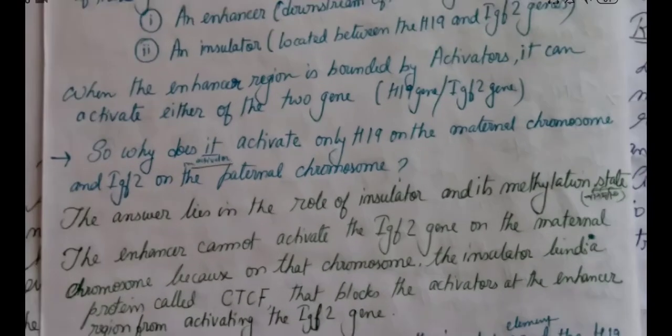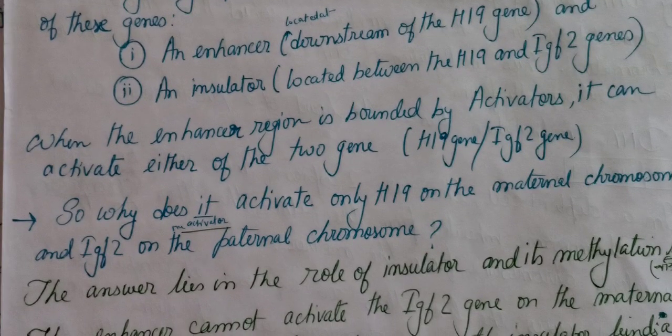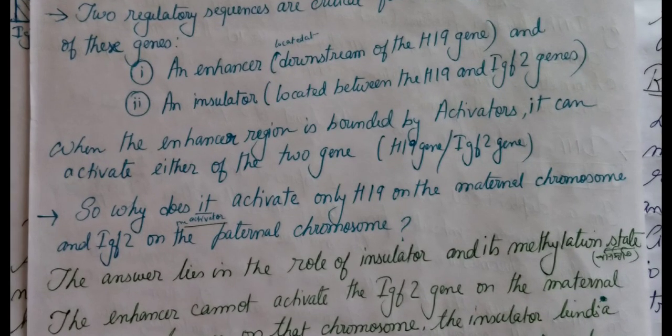How? Here two important things come into play. When the enhancer region is bound by activators, it can activate either of the two genes, right? But the main question is, if the enhancer can activate either H19 or IGF2, why does it not activate randomly?